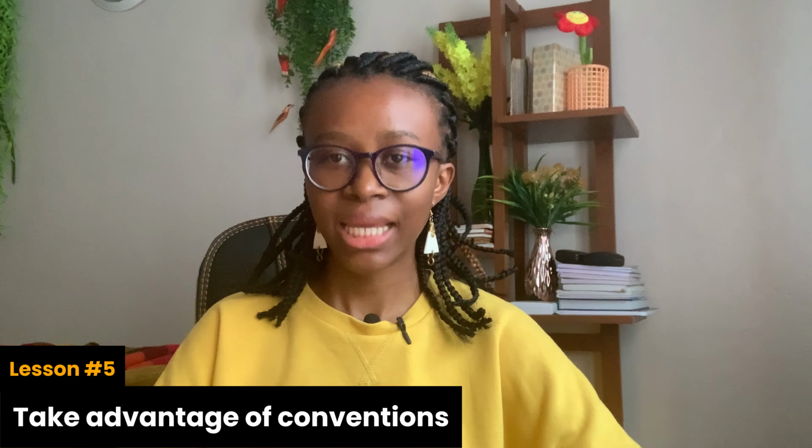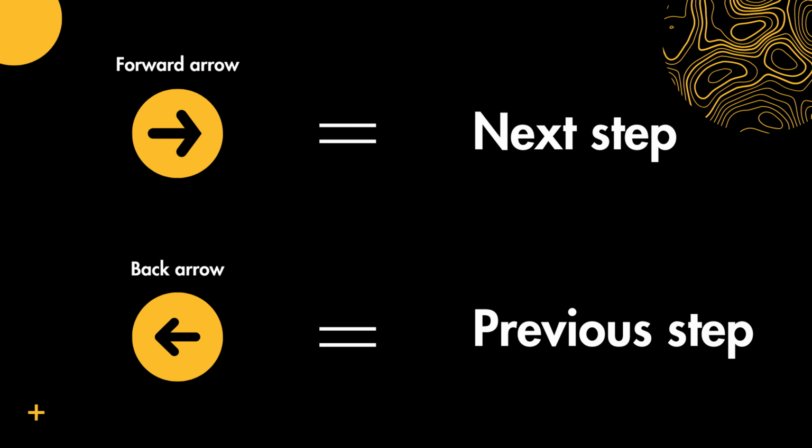Lesson number 5, take advantage of conventions. We are creatures of habit, and therefore we expect things to work the way we are accustomed to. Therefore, when designing digital products, stick to conventions whenever possible. For example, when someone sees the front arrow, they will expect that arrow to take them to the next step. And when they see a back arrow, they will expect that arrow will take them to the previous step. Don't try to change the convention by making the front arrow indicate moving backwards and the back arrow indicate moving forward. This will confuse and frustrate your users and make them take actions that they were not intending to.